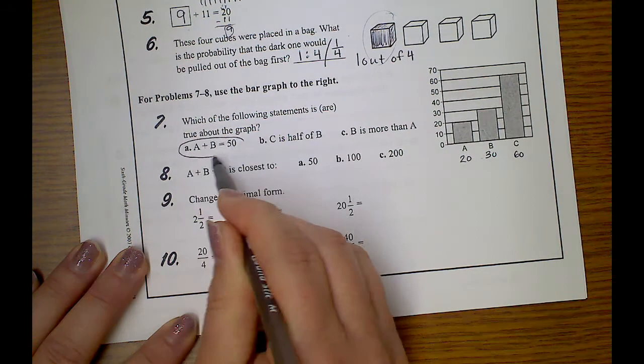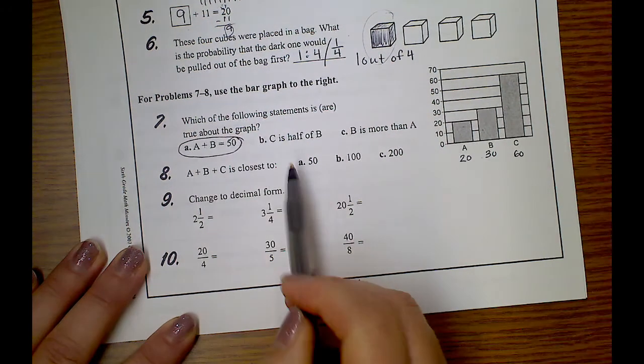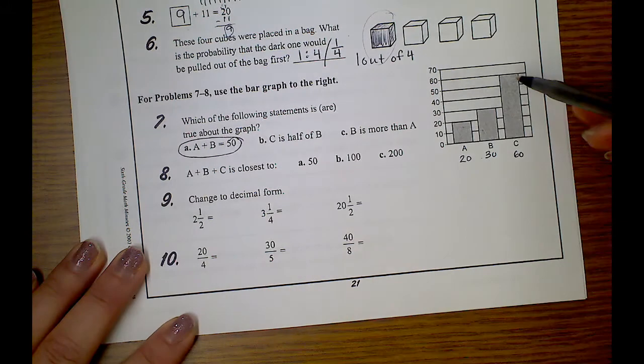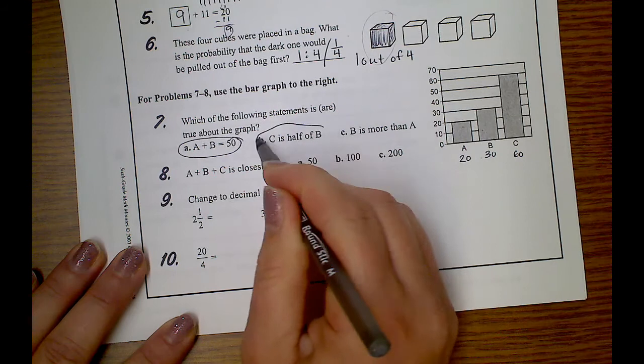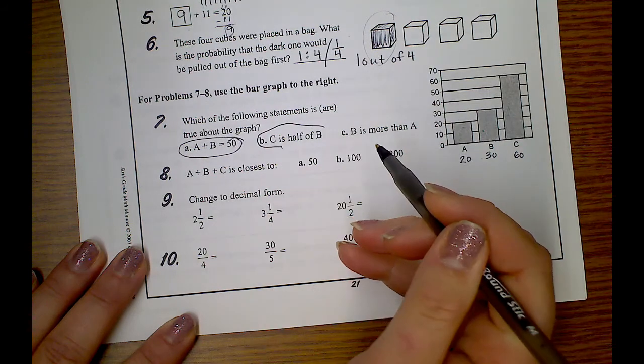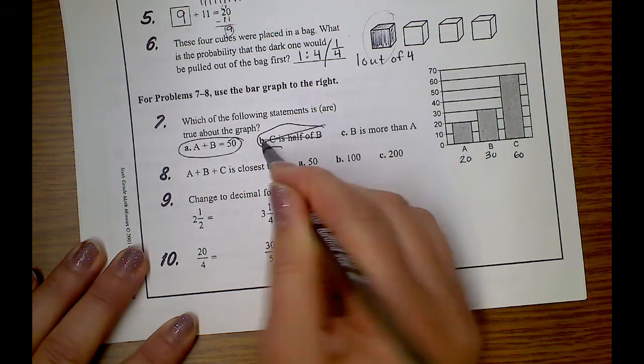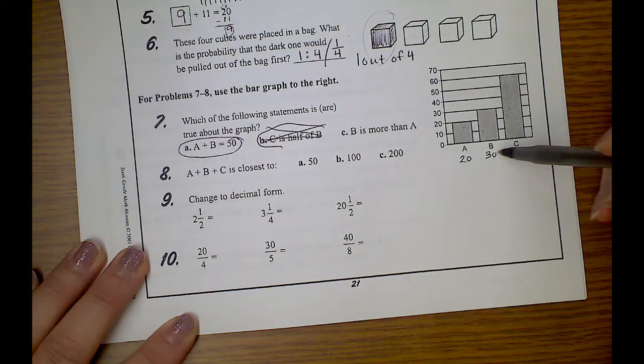Make sure I read that right. This one is true. Then it says C is half of B. C is 60 and B is 30. Yep, this is true too. No, sorry. That's not true. C is not half of B. B is half of C.